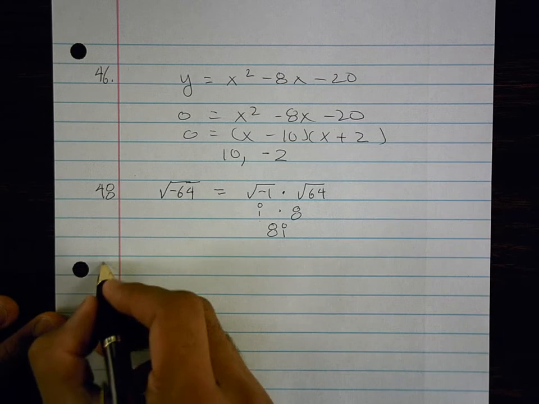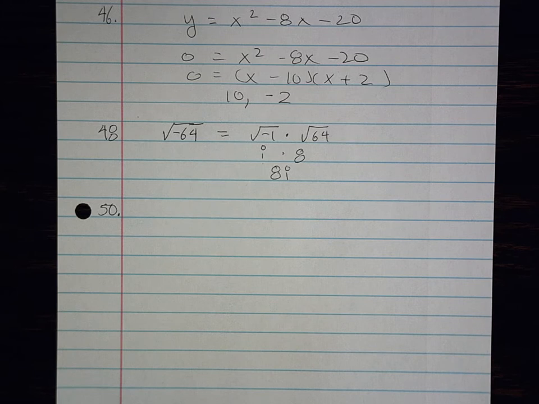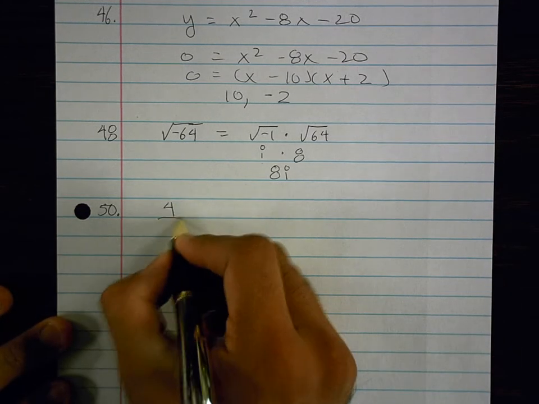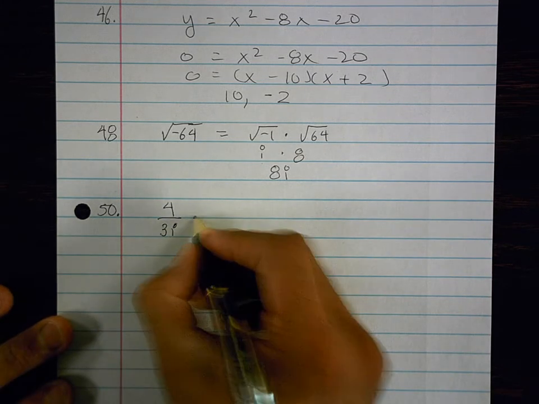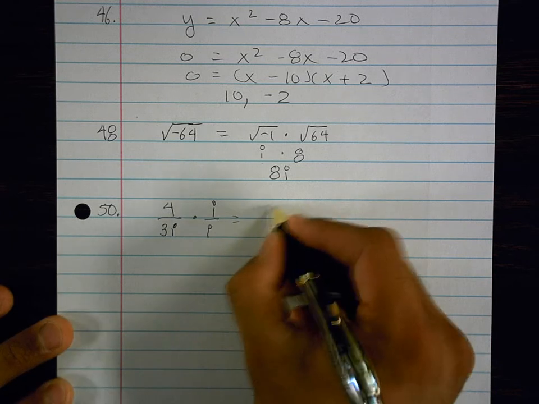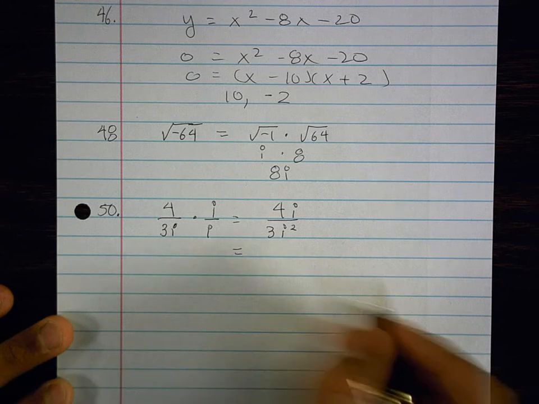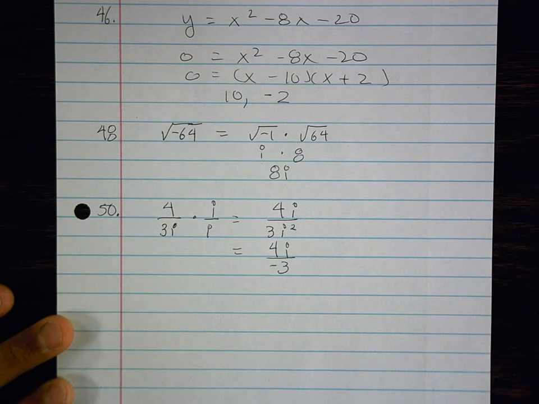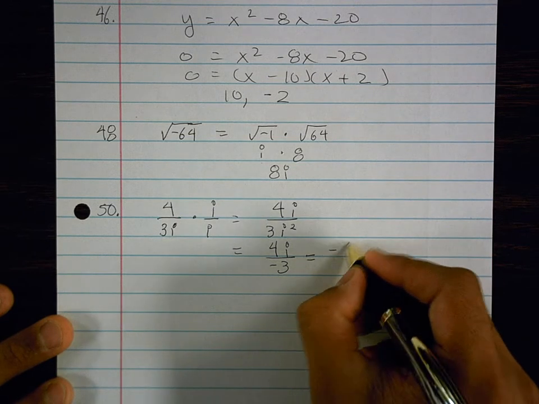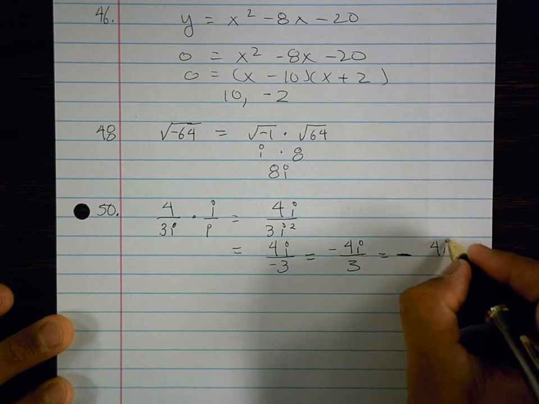50. We're looking at 4 over 3i. Remember, we're going to have to rationalize, so we can't have a radical or an i in the bottom, so I'm going to multiply by i over i, and this equals 4i all over 3i squared. Remember that i squared is negative 1, so we're going to get 4i all over negative 3. You may also see it written with the negative up top or the negative out front. It's all the same.